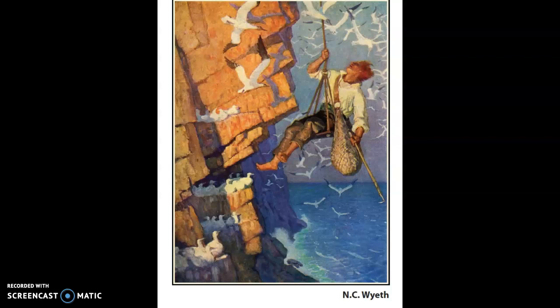Let's look at some artwork that uses warm colors and cool colors. This is a piece by N.C. Wyeth. N.C. Wyeth here is using warm colors and cool colors to create the contrast and really focus on the figure. If everything was warm, the figure would kind of blend into the background, right?